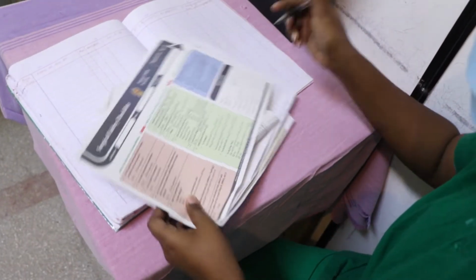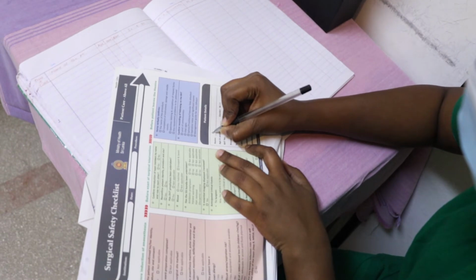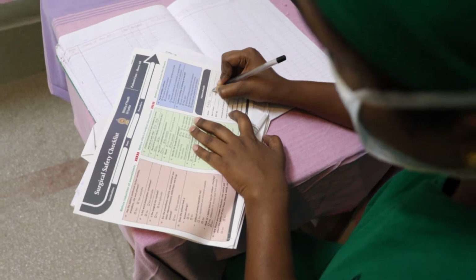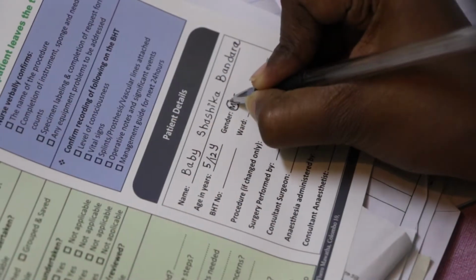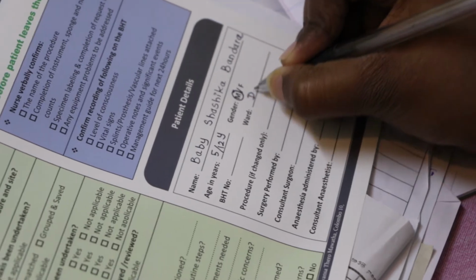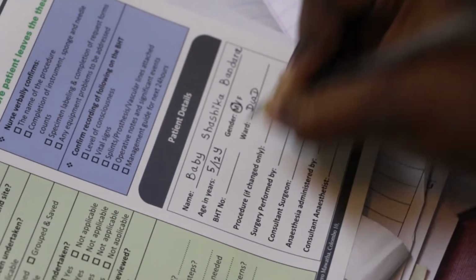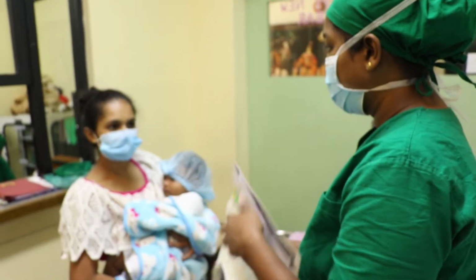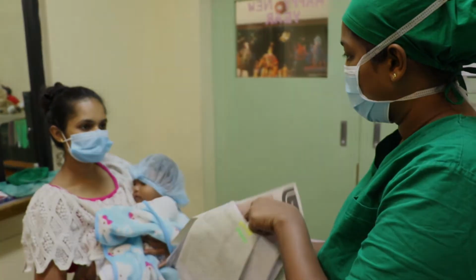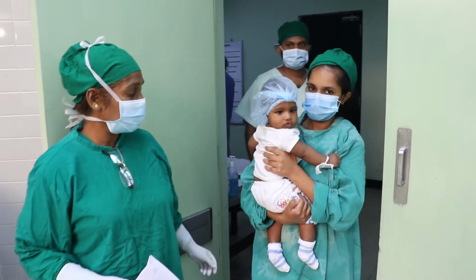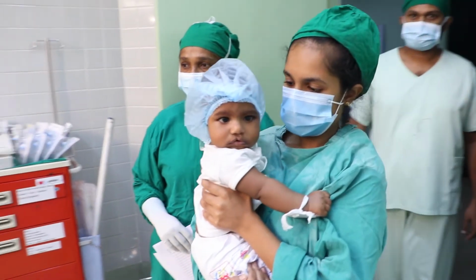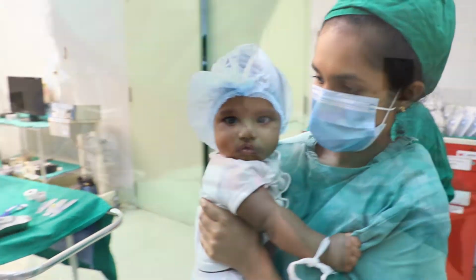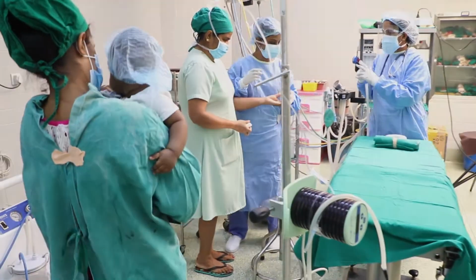Next is to see whether the patient has consented for surgery and general anesthesia, and whether the consent forms are duly filled. This colored form that is shown is the WHO, World Health Organization recommended checklist before operating procedures. Now the patient is taken to the operating room with the mother. So taking the mother in will keep the patient comfortable and less anxious. You can see the nursing officer in charge of the operating theatre accompanying the mother and the patient.